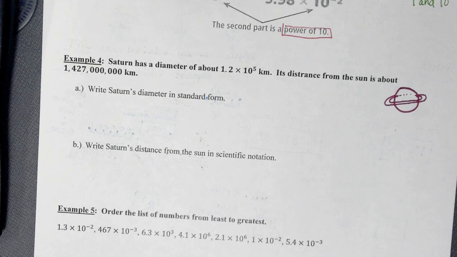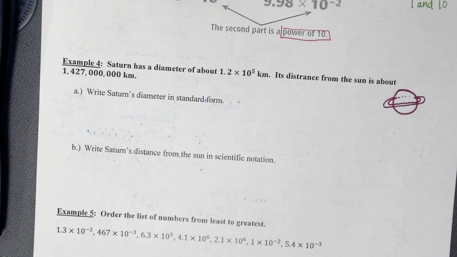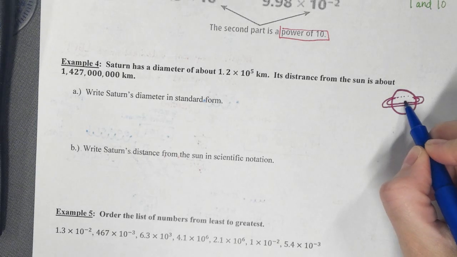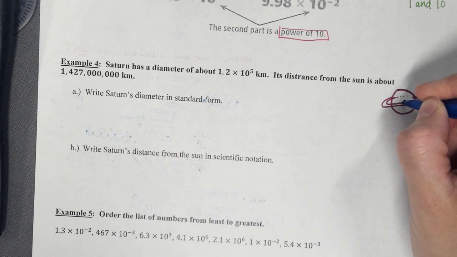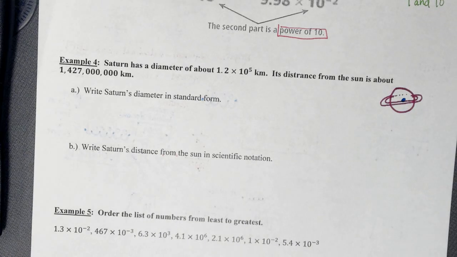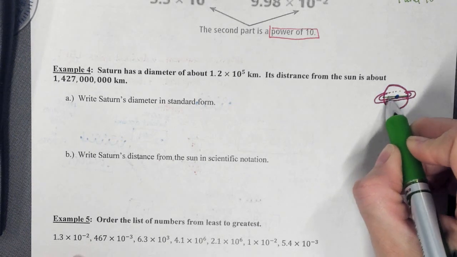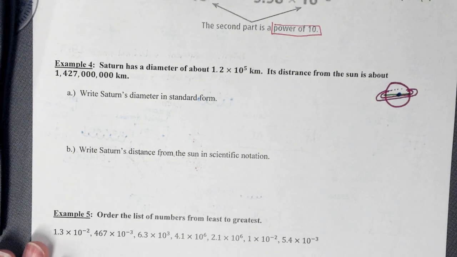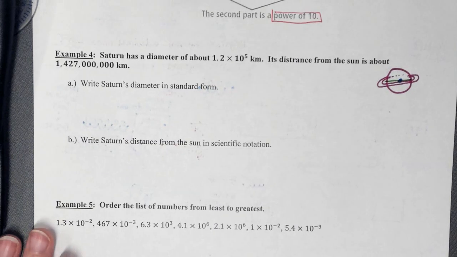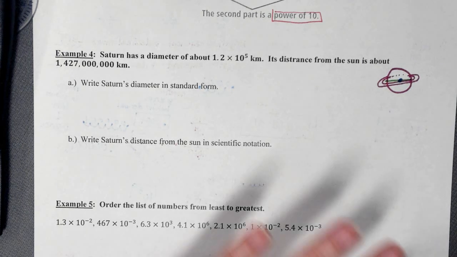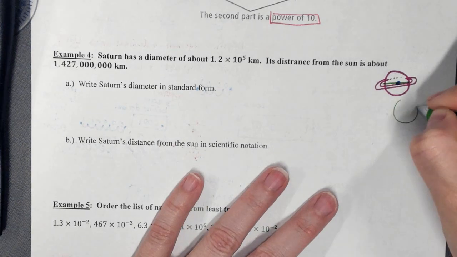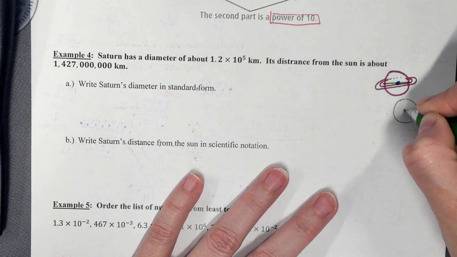So diameter is a term that's used with a circle. So the diameter would mean you go through the center of Saturn and you go all the way from one side of the planet to the other. So that would be without the rings because those are outside of the circle. Okay, so when you guys talked about circles, did you talk about the radius and the diameter?